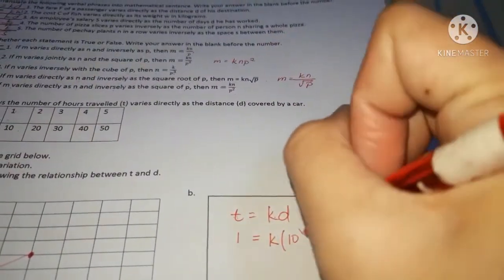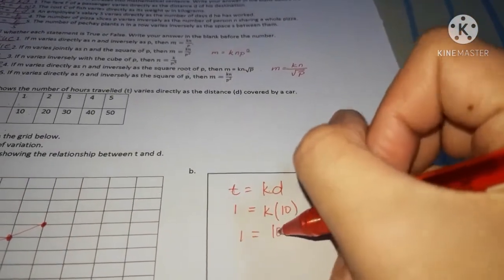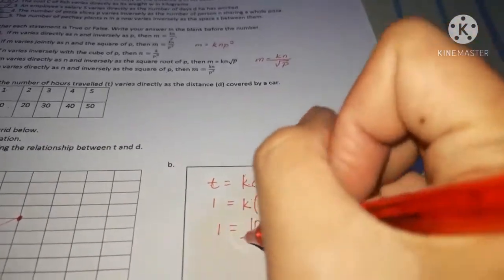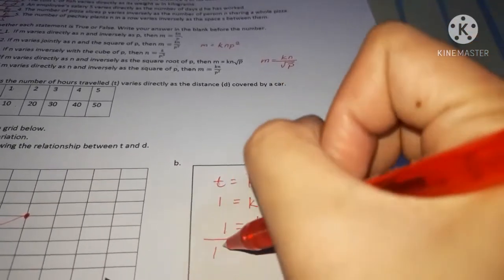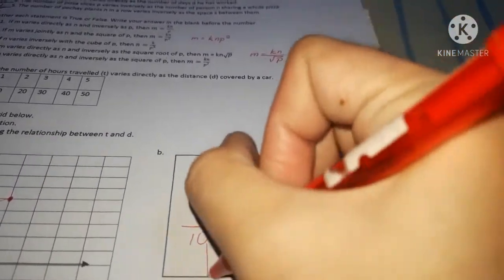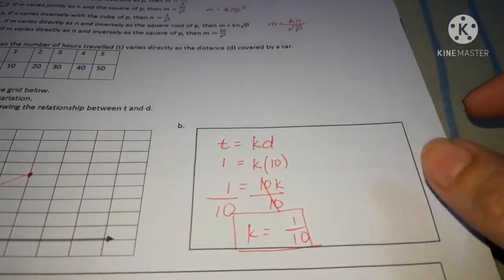So 1 is equal to 10 times k, is 10k. Para makuha ta si k, we need to divide both sides by 10. So our k, makancel ni, our k is equal to 1 over 10. So that is our constant of variation.